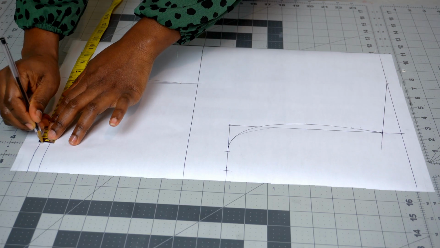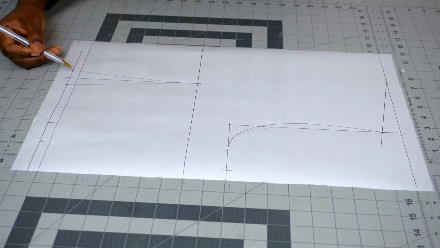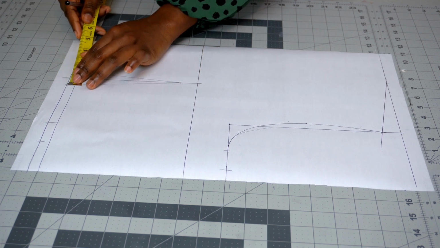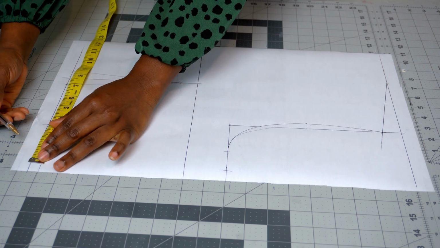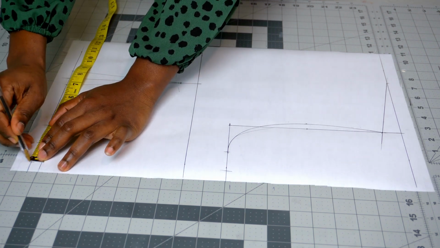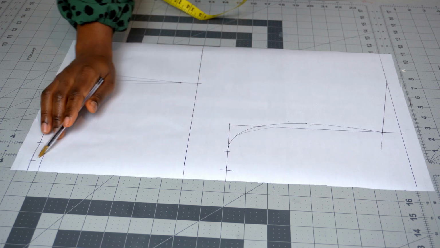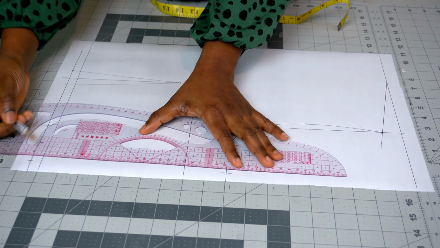Then I'll measure whatever I have as my dart. I'll have 1.5 inches right there, and I'll replace that. Make sure you replace your dart, okay? So you had 1.5 inches. I'll go ahead and connect both points at the side together like this.